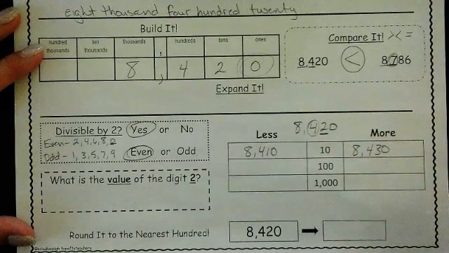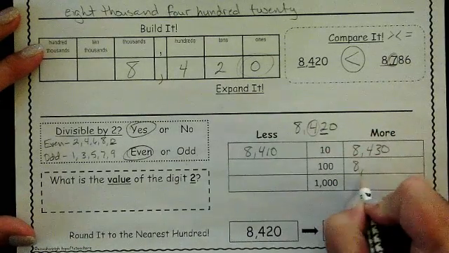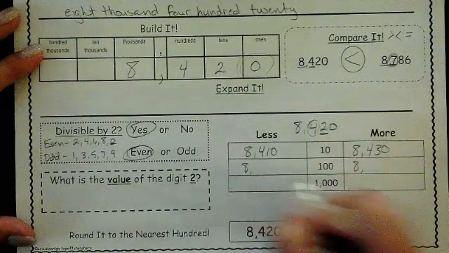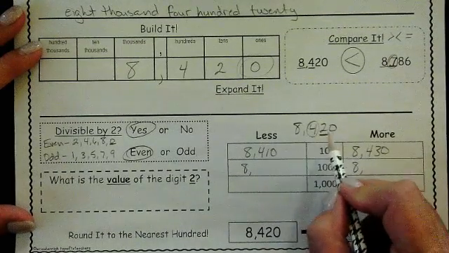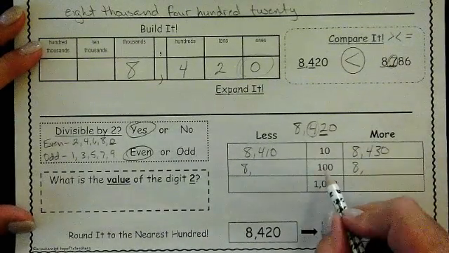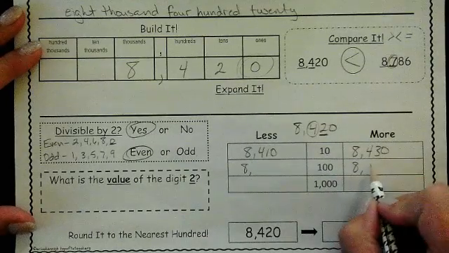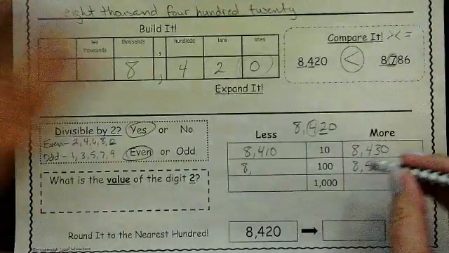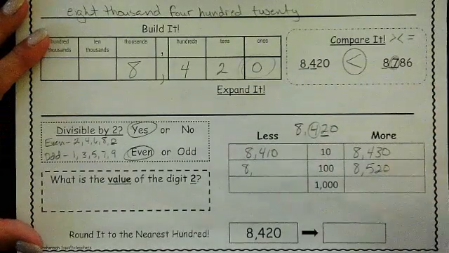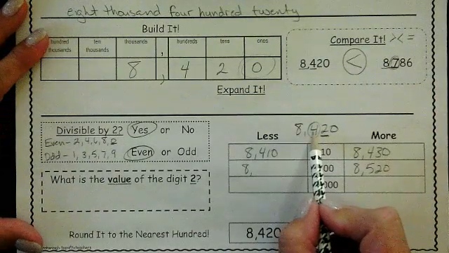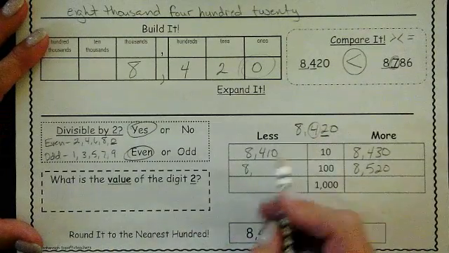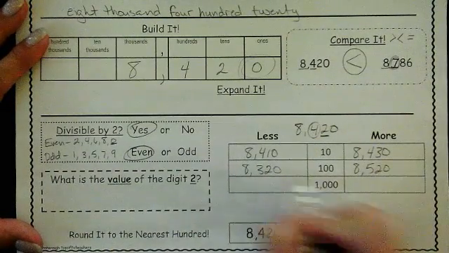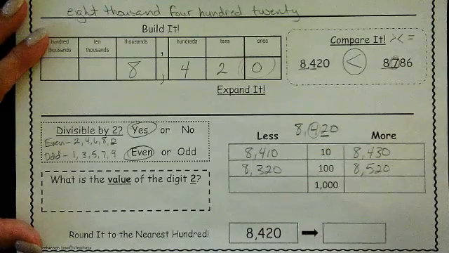Now we're moving on to the hundreds. My 8's going to be the same in both of them because I'm not changing my thousands. So what is 100 more than 420? 100 more would be 520. What is 100 less than 420? 100 less would be 320. Okay.